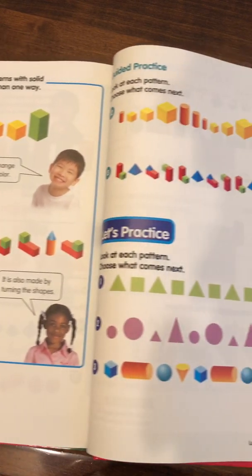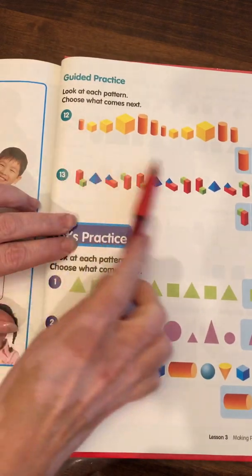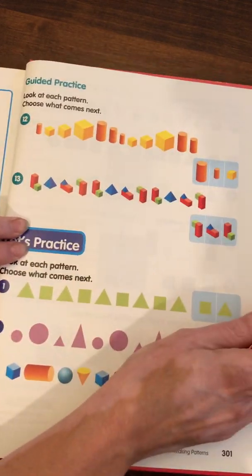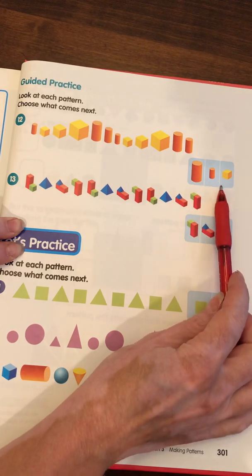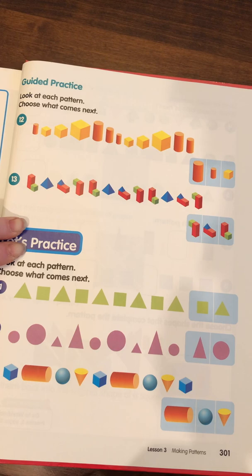Now we're getting complicated, ladies and gentlemen. Are you ready for this? I want you to look at number 12, and I want you to decide which of these 3 shapes continues the pattern. Pause the video until you have your answer. Go. All right, let's check your answer.